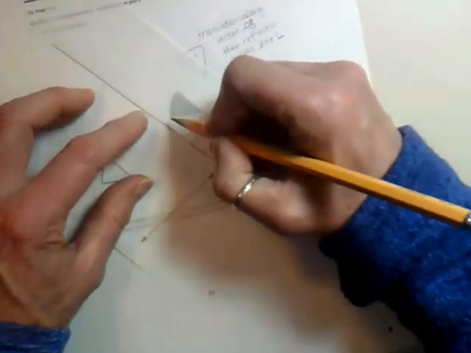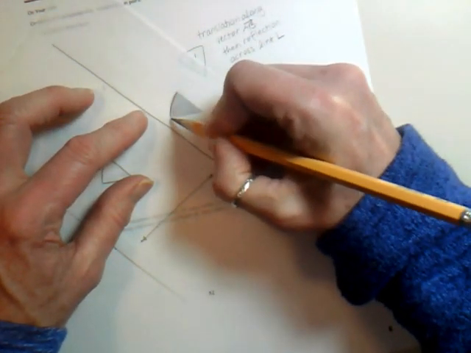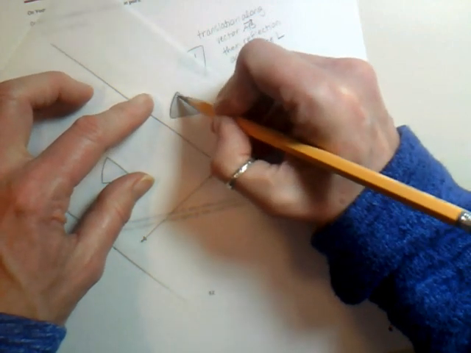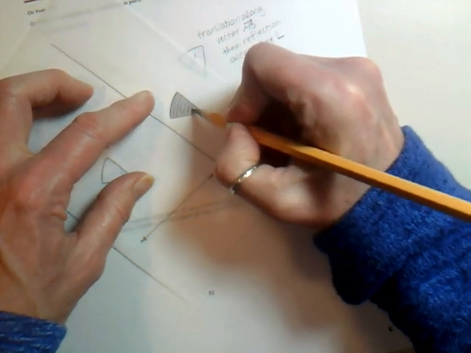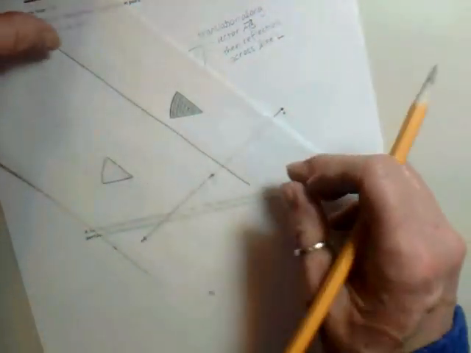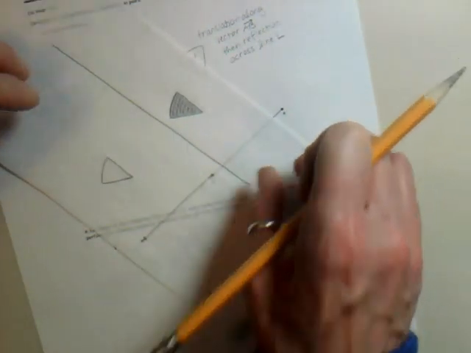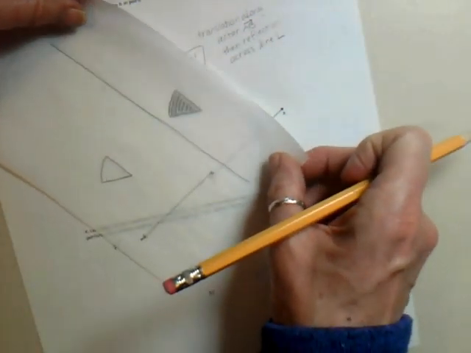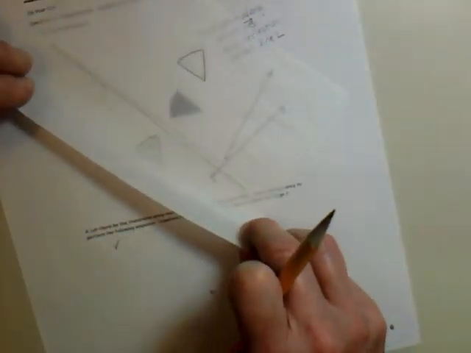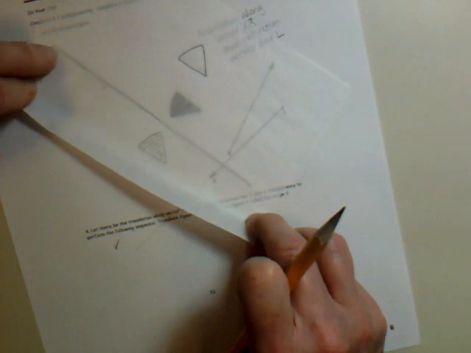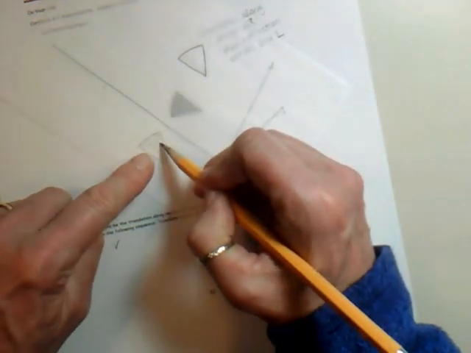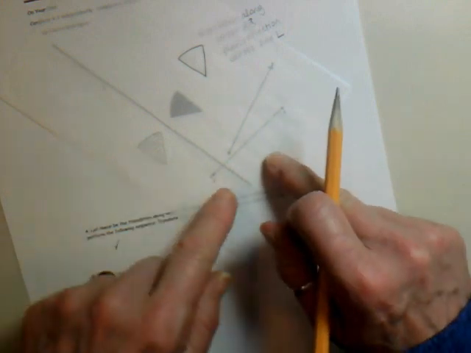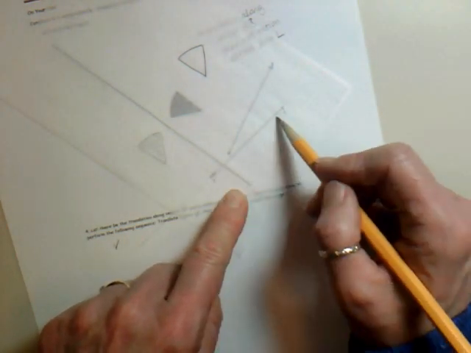So I've already got my line. I'm going to draw my figure, and this is the one that I'm flipping, so I want to make sure and trace the right one, or use the right one on the next step. So I'm going to go ahead and reflect it across the line, and so this is my reflection. Then the next thing is to translate it along the original vector AB here.